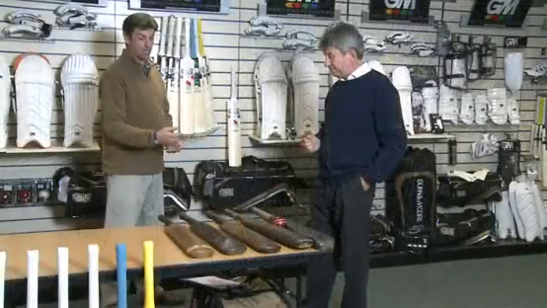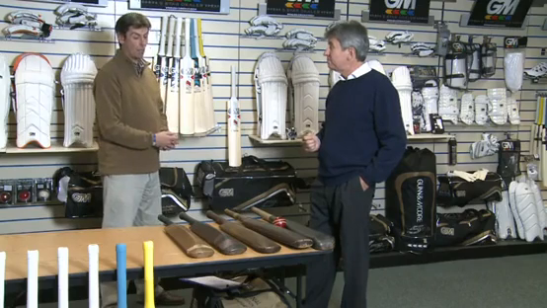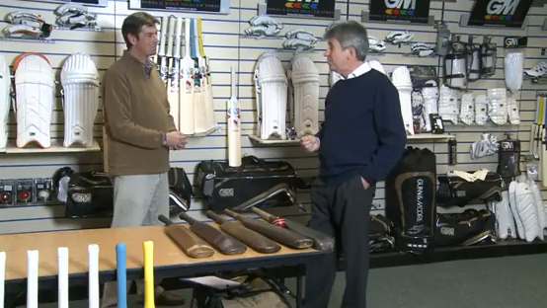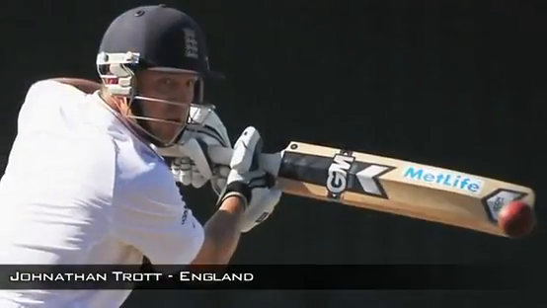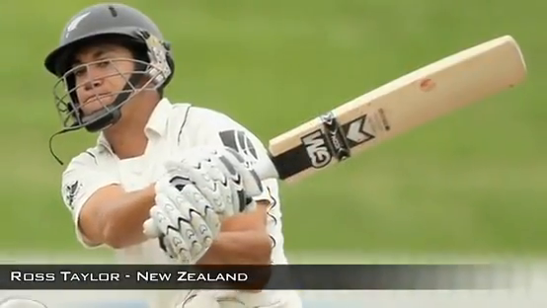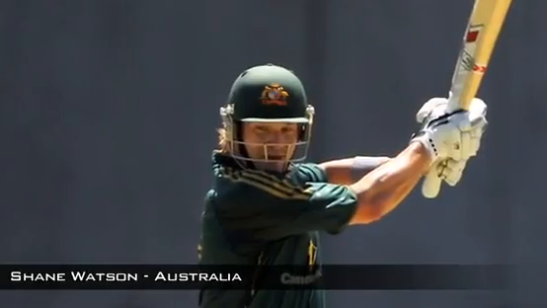We've seen, you mentioned there, some previous very well-known Gunn & Moore cricketers. Others that spring to mind? Well, there's a huge array of fantastic players that have used Gunn & Moore equipment. I mean, we're market leaders in cricket throughout the world, and because of that, we've always had good players use our kit.